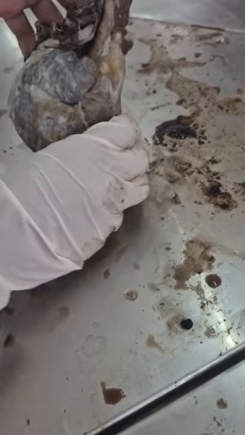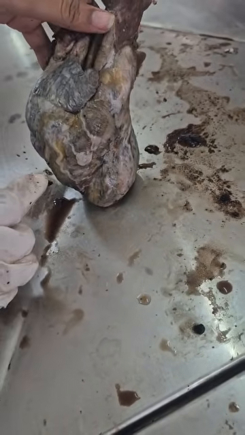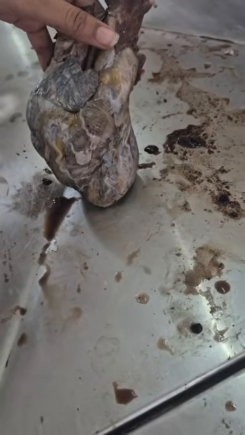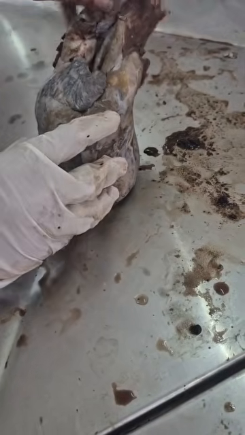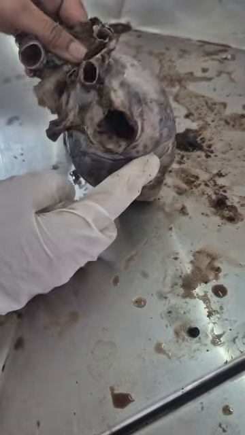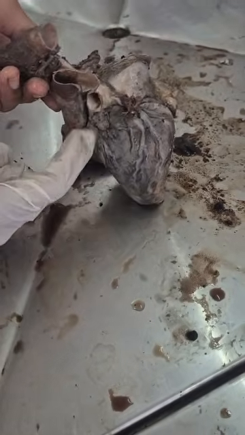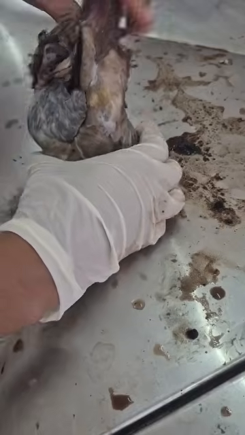Then we have the coronary sulcus or atrioventricular sulcus, which is present between the atria and the ventricles on both the sides. It goes like this in the form of a circle, and therefore it is called coronary sulcus.